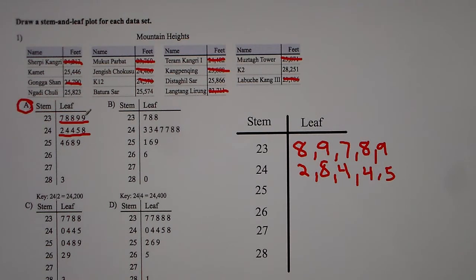It looks like they got 4 numbers of 25. So 4, 8, 6, 9, and 2.